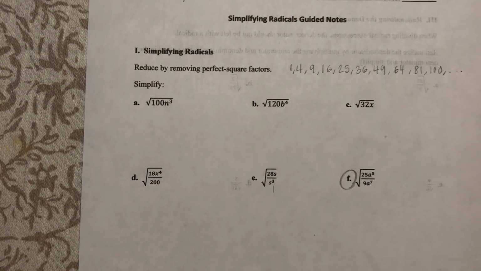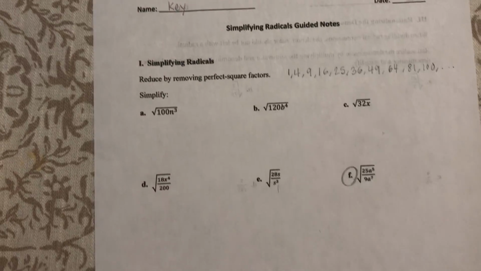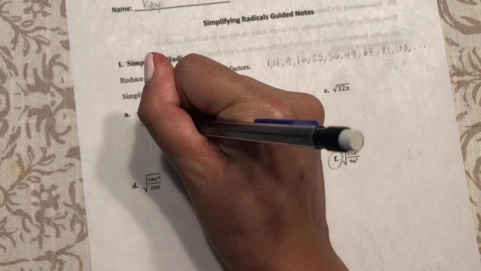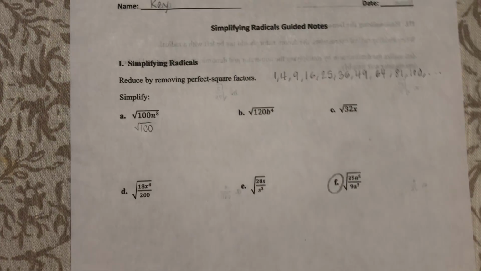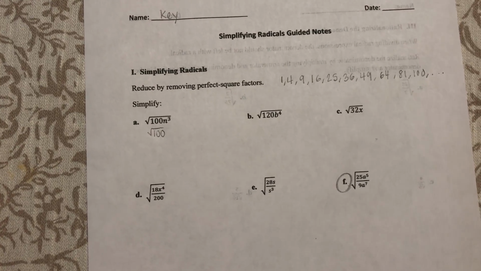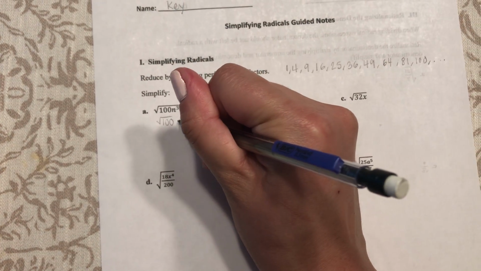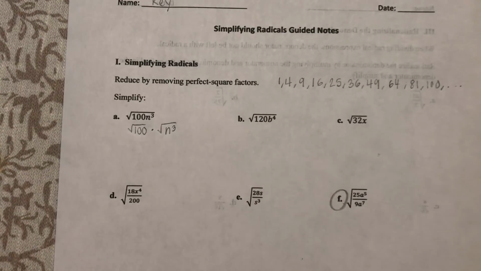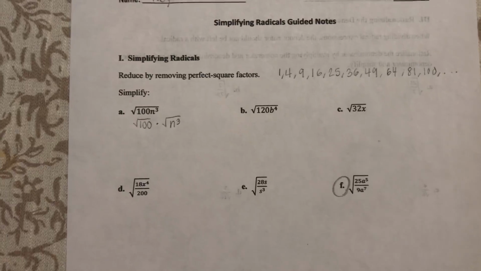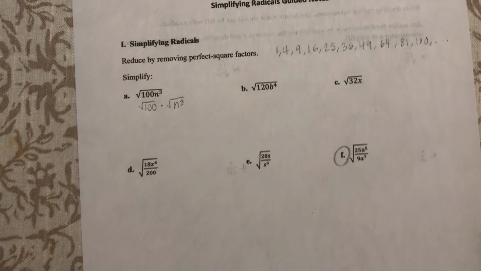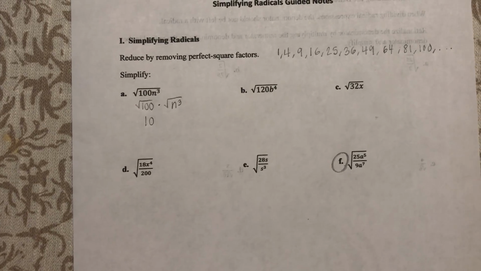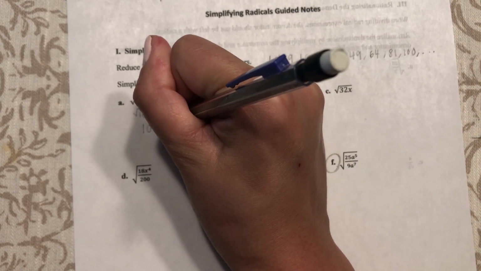So let's start with A. When you have multiple things beneath a square root that are being multiplied or divided, you can just split them apart. So the square root of 100n cubed is the same as the square root of 100 times the square root of n cubed. We're going to talk about what to do with the variable and the exponent, but first I'm just going to do the square root of 100, and that's just 10. By the way, that little dot is not a subtraction sign, it's a multiplication sign.